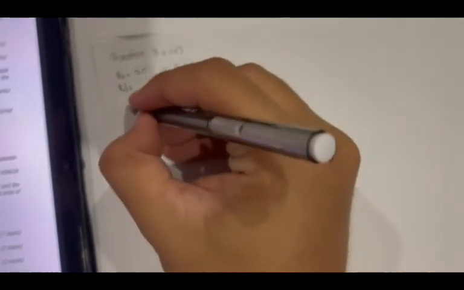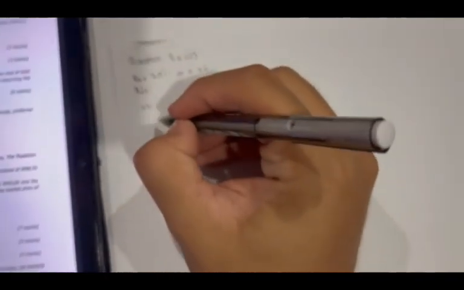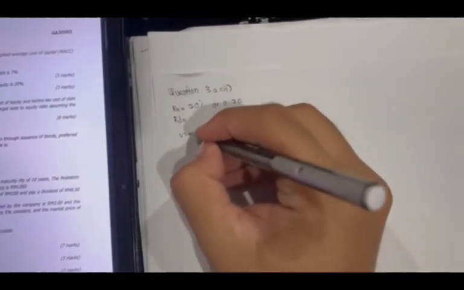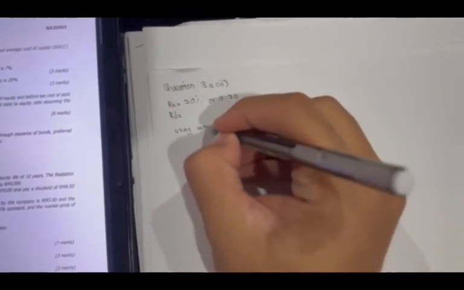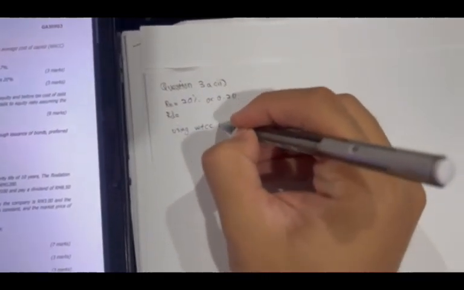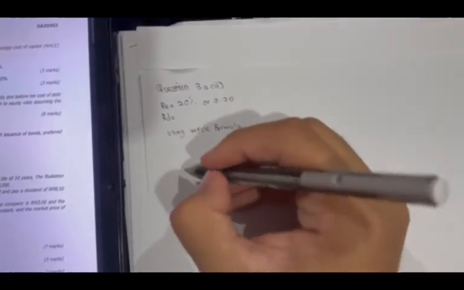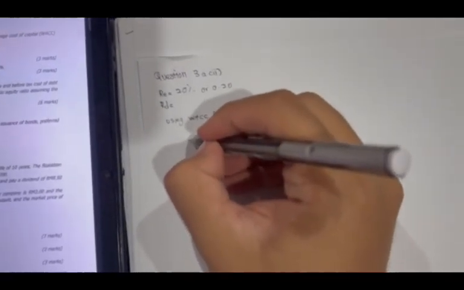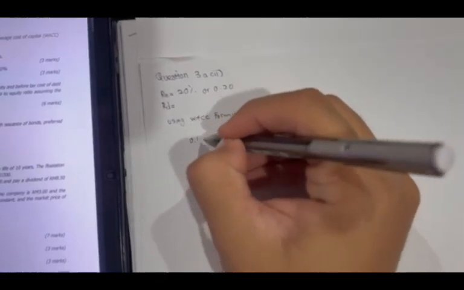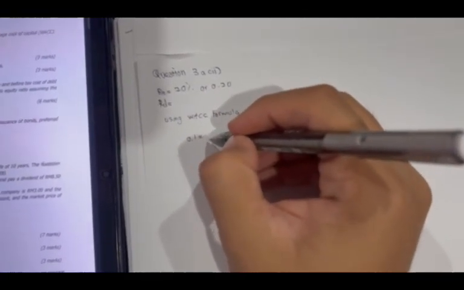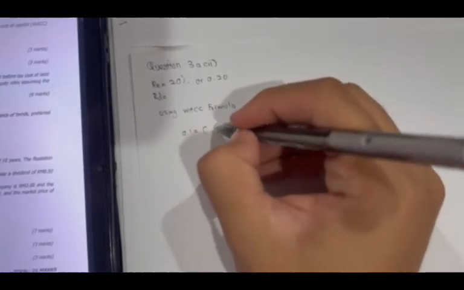So we use the WACC formula and insert 0.1. We use all the information from the previous question.